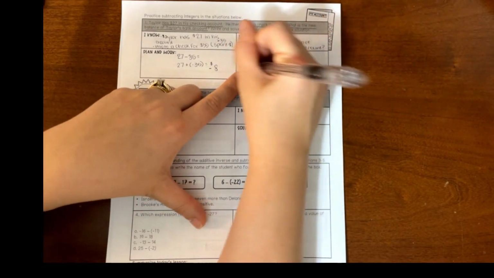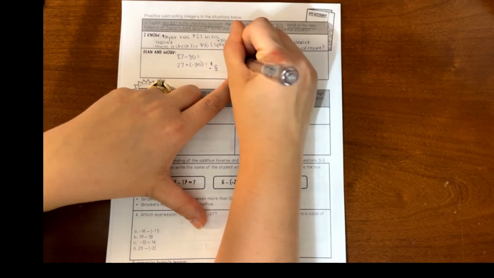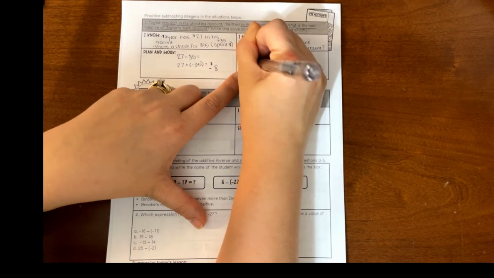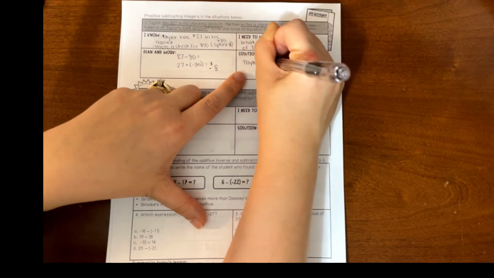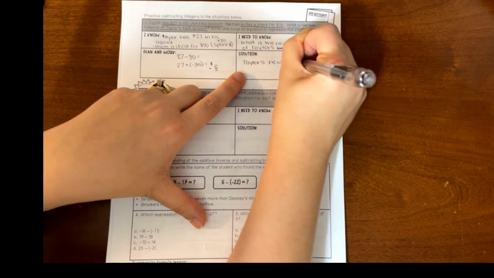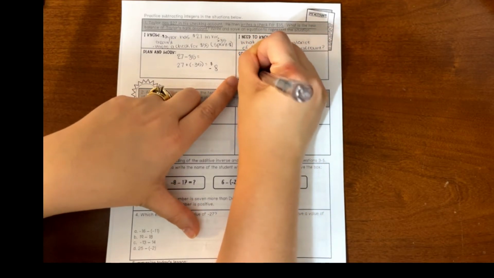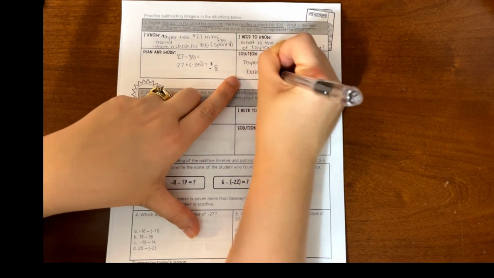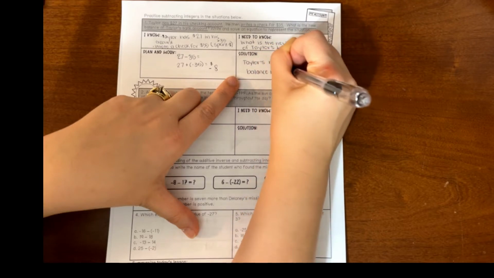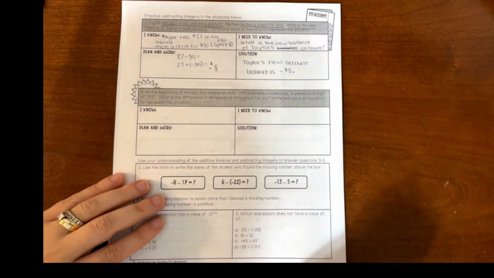Now we're going to write a complete sentence to answer our word problem question. So Taylor's new account balance is negative $8. We always make sure we put a period to end our statement.